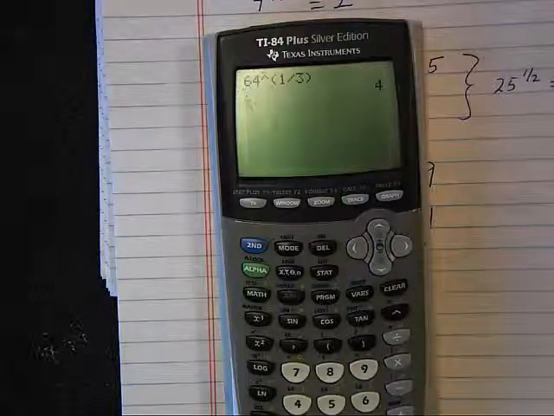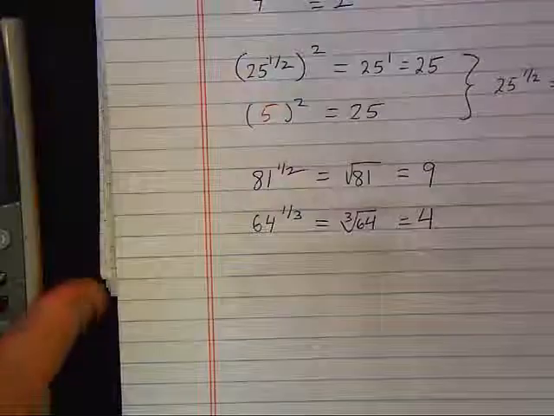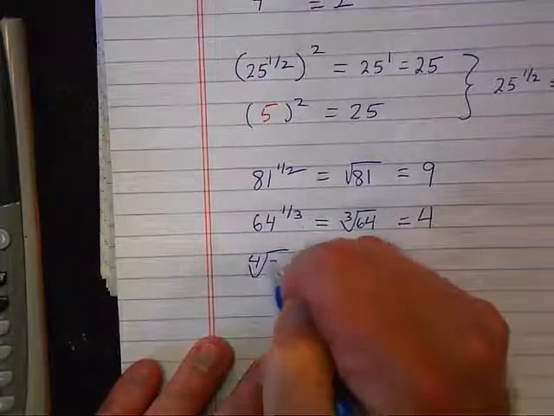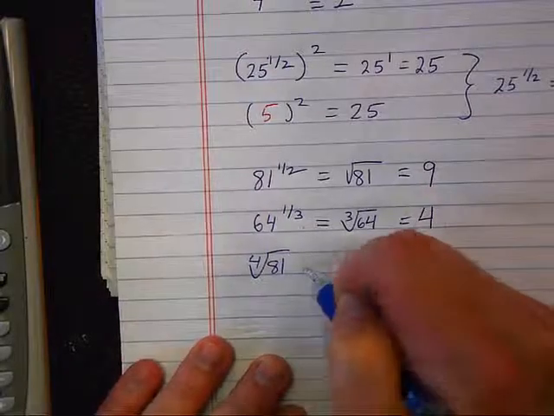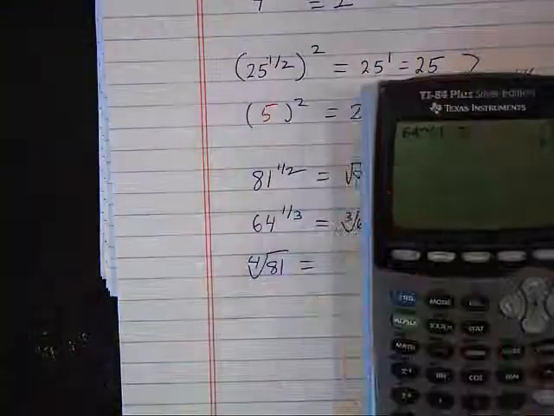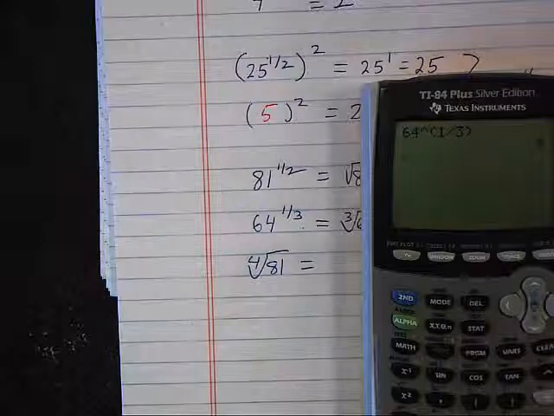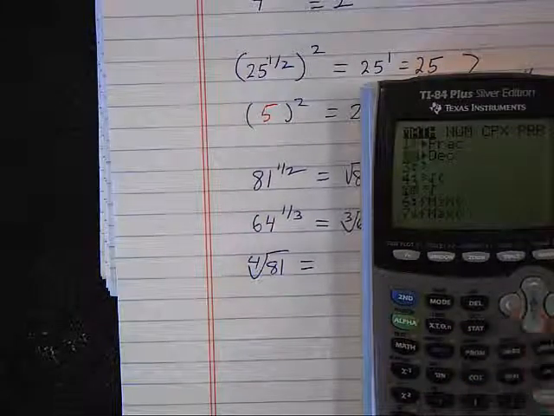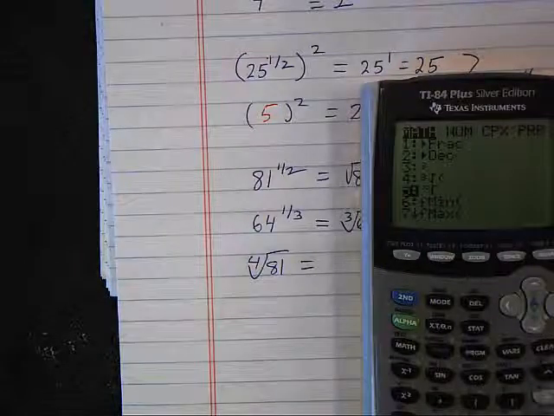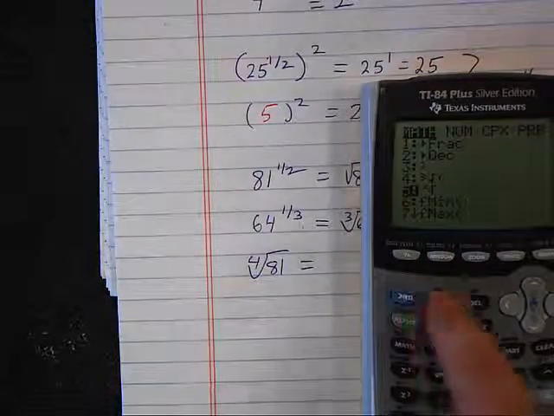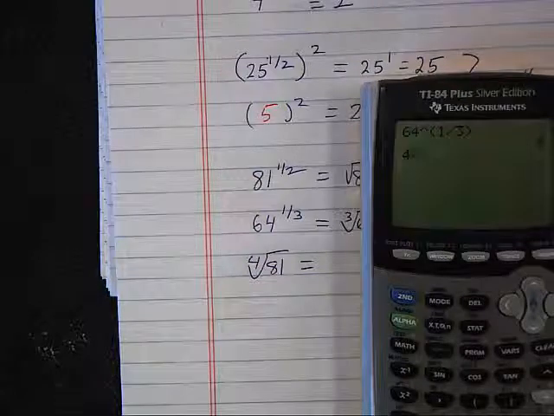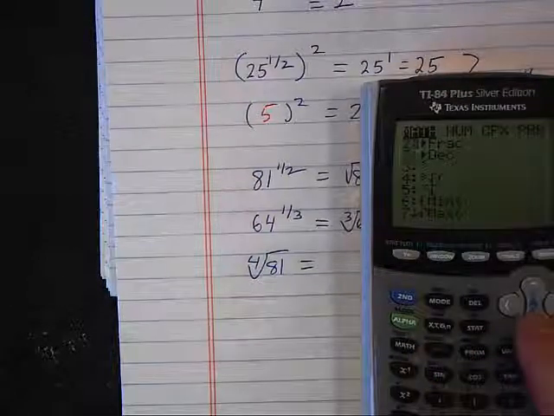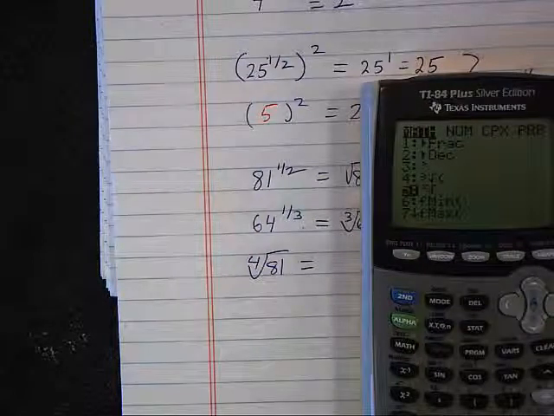All right, how about if I give you a fourth root or a fifth root? What if I asked you for the fourth root of 81? How would you do fourth root on your calculator? You go to math, and it's number 5. That's true. But if you want to do fourth root, what you need to do first is you actually need to type in the 4 first. So to do fourth root, you type the number 4, then you go math, then you go down to that one.